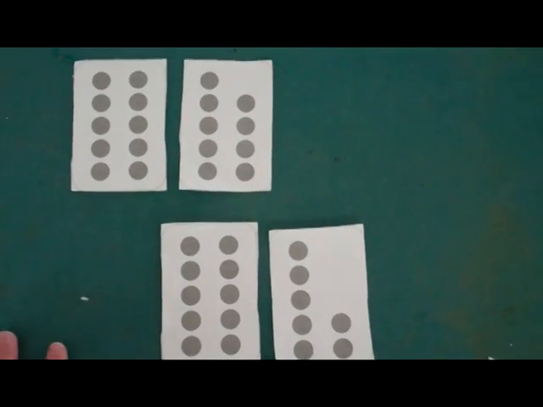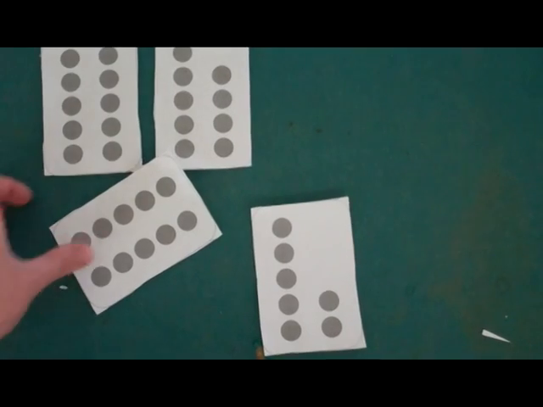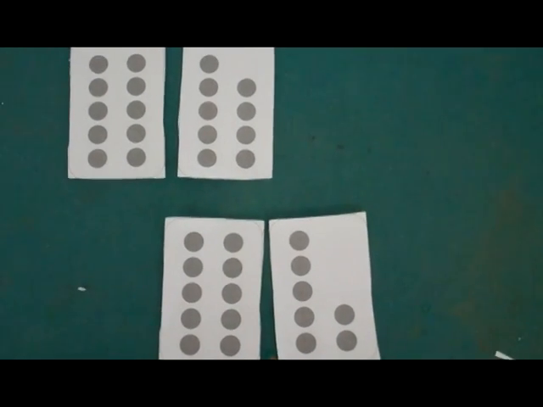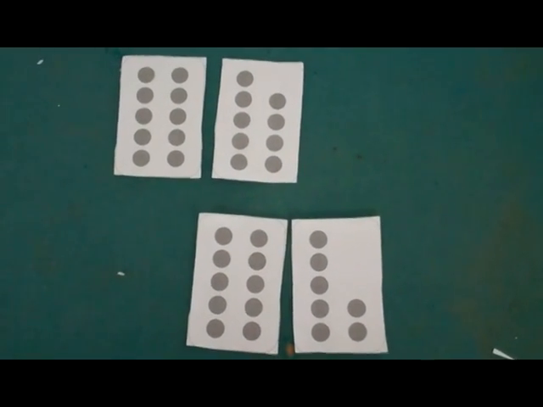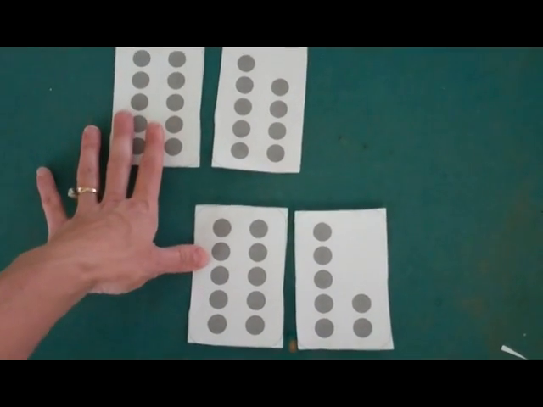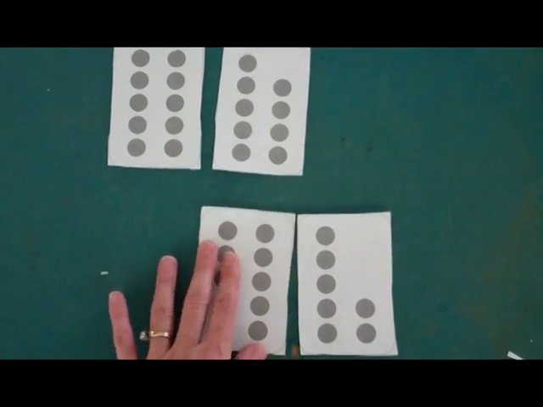Now again, you don't have to count all of these dots to know which one is greater or which one is less. You don't have to worry about it if they both have a set of 10. Just look at the other digit.